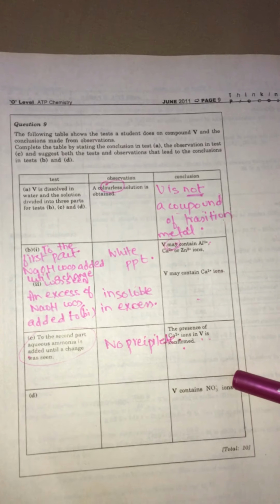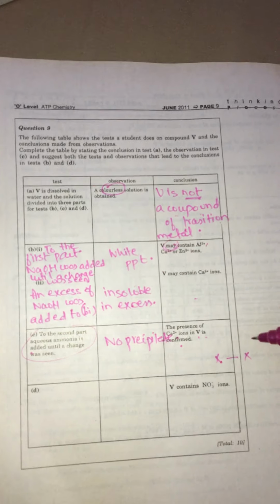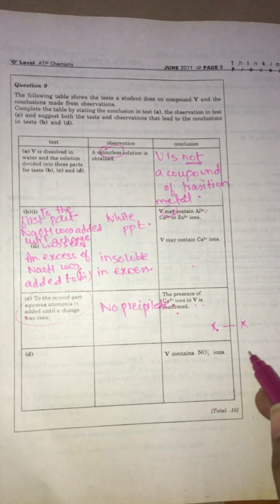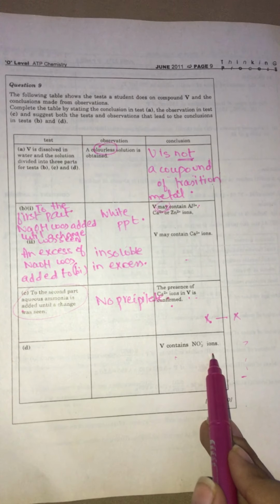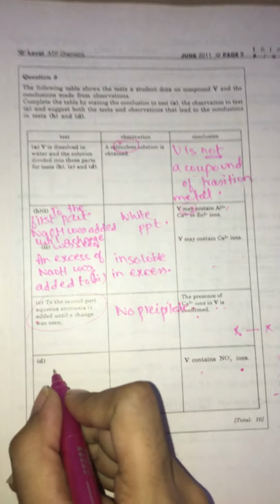This part up till here was about cations. For this part you have to learn the table of cations. Now we come to the part on anions. They say V contains nitrate ions. When they have given us the conclusion, they ask us to write the test and the observation. What would be the test? You write add aluminium powder.